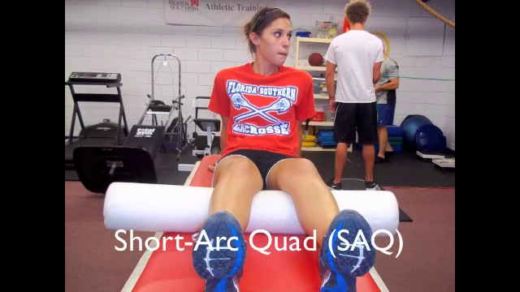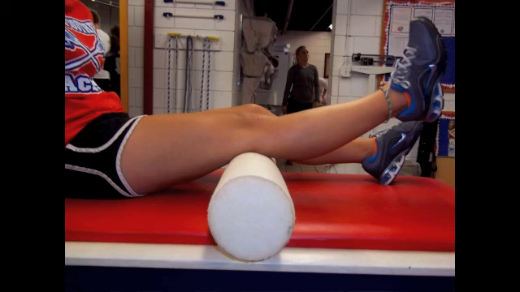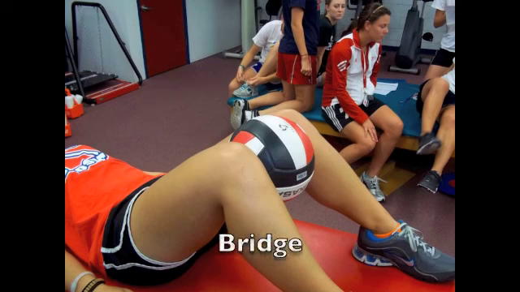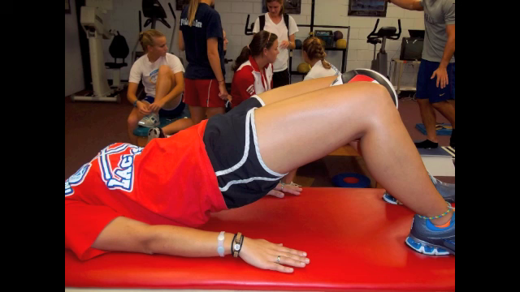These will help to strengthen his VMO and get his quads firing. This gets the whole package, tummy, back, and core. The ball helps to get his VMO firing.